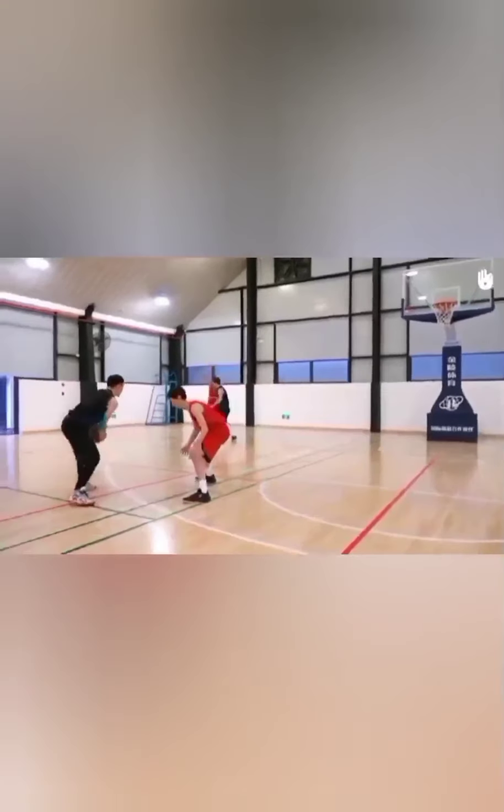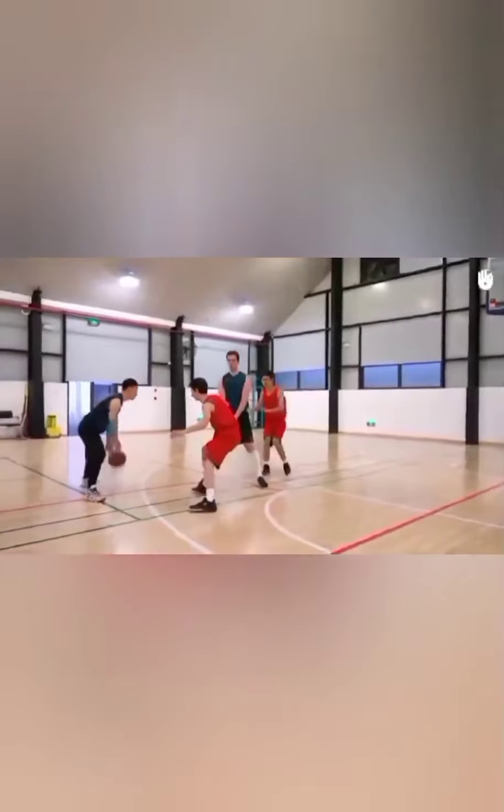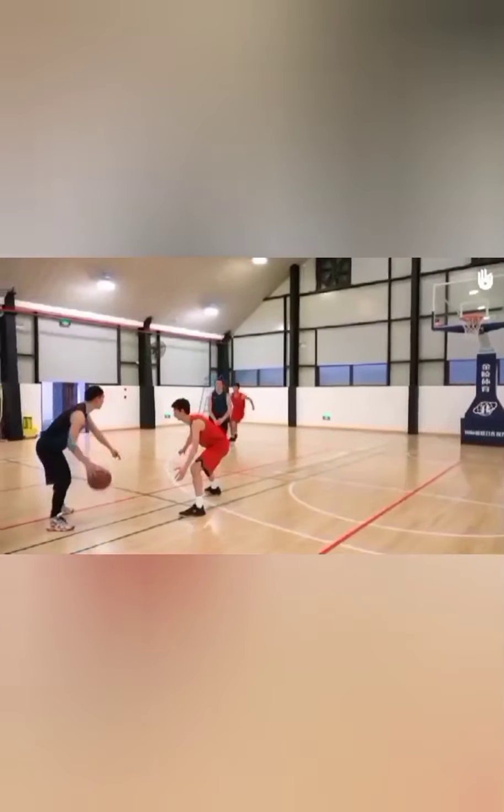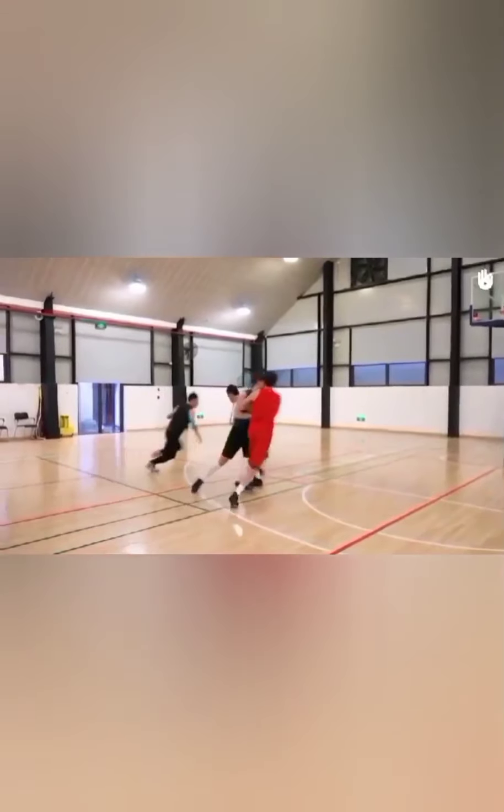First, preparing to set a screen. To set a screen, take off slowly in one direction, then quickly turn and sprint towards your teammate in order to lure in an opposing defender.